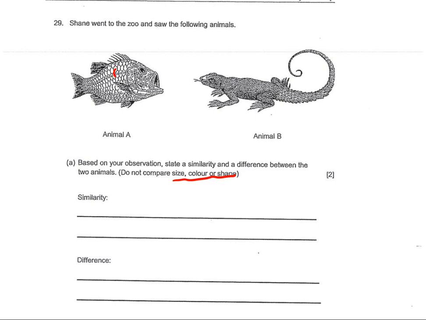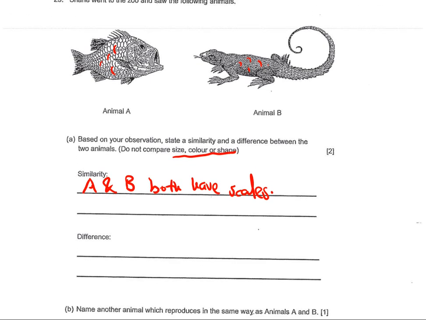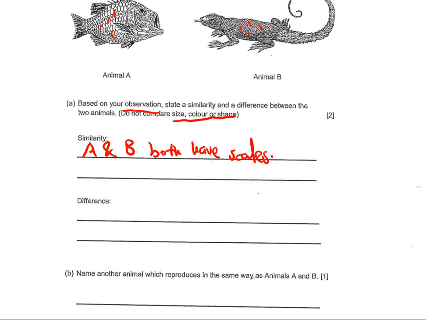You can see a pattern on their body. We know that both A and B both have scales. So this has to be based on your observation. Basically, I will come back to this later.